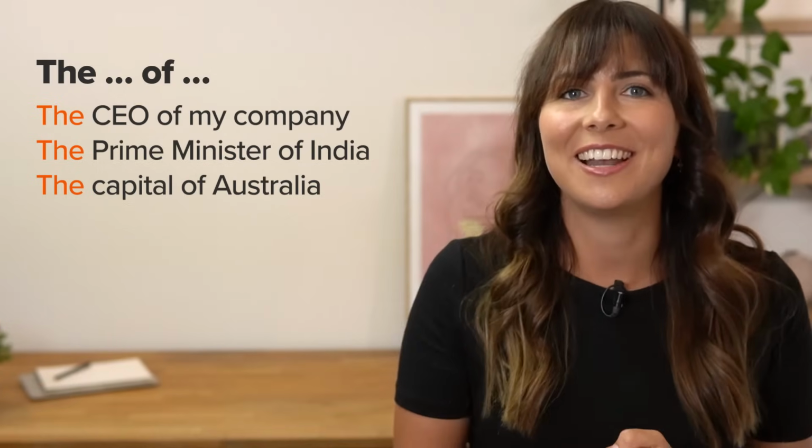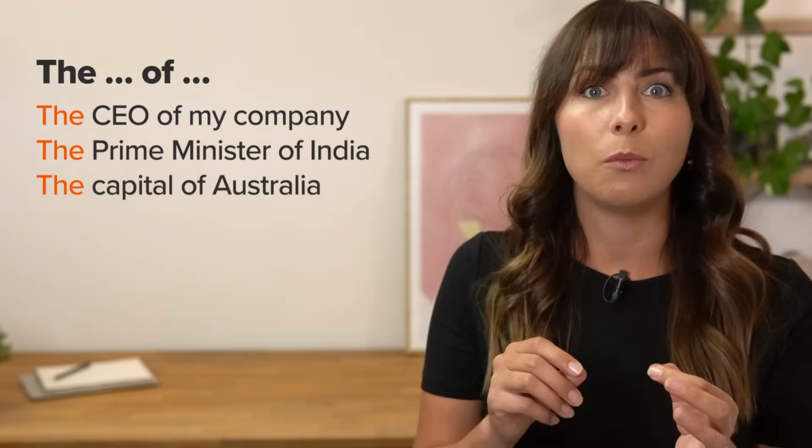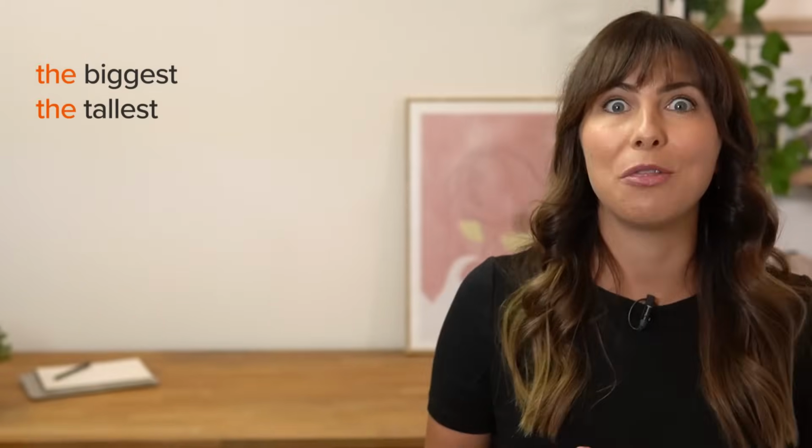So using the definite article in this situation helps us to define the noun that we're talking about. All right, this next one is one that I hear my students messing up quite a bit, so I'm going to walk you through it slowly. Rule number 4 is use the with superlative adjectives. When we use a superlative adjective to describe a noun, that noun instantly becomes unique. Only one thing can be the biggest or the tallest or the best.